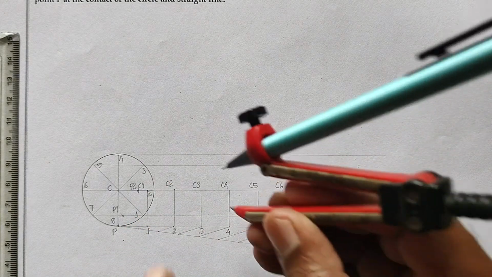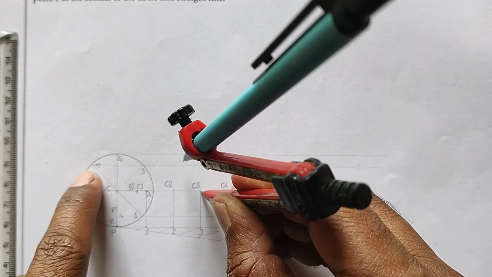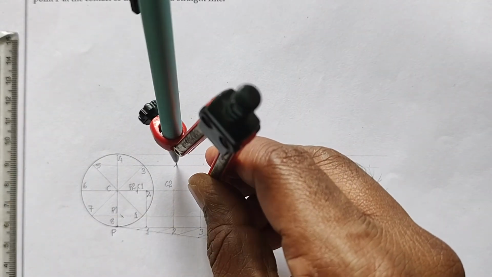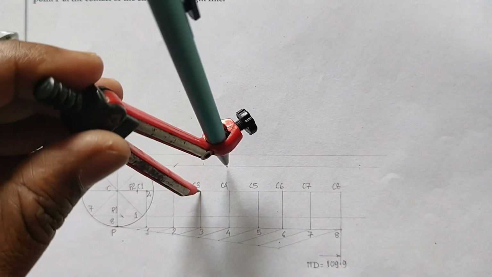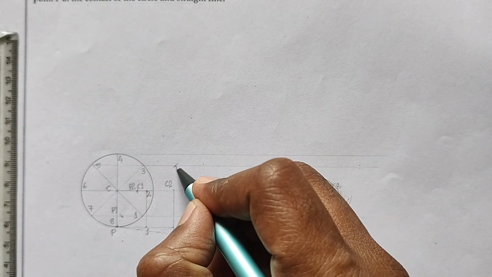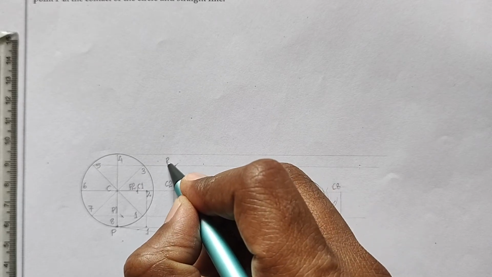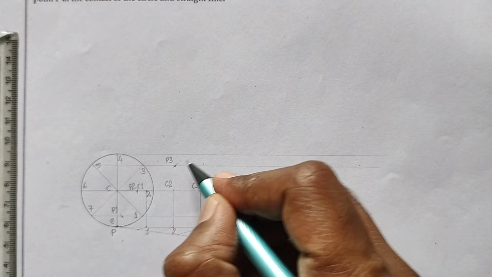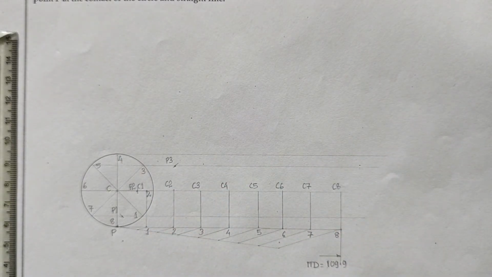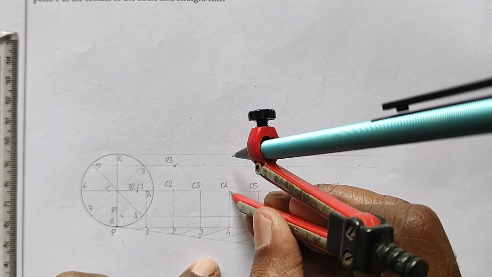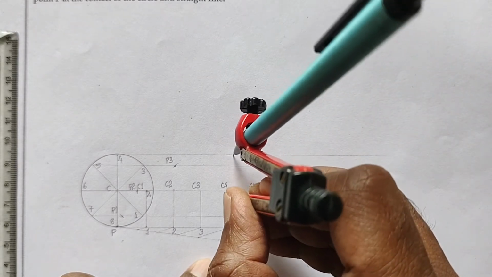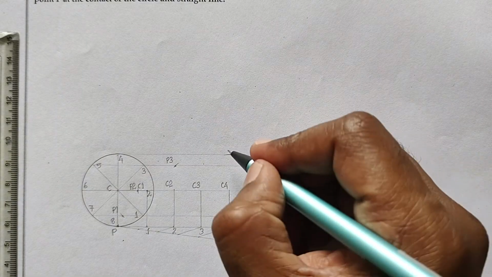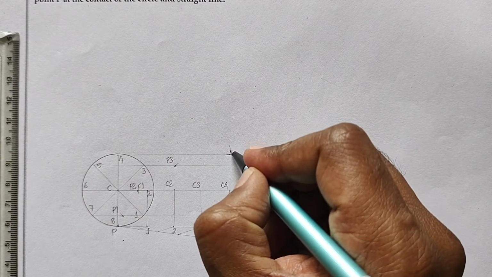Then C3, so the center is C3. 3 and 5 common line. For this also it will cut on this side as well as this side, but definitely this one is the correct. P1, P2, P3, P4, like that. So when it is C4, it will cut C4, an exact tangential arc. So this will be C4. So P4.